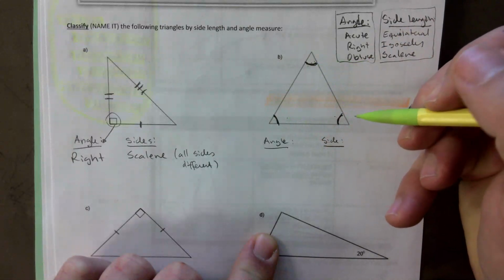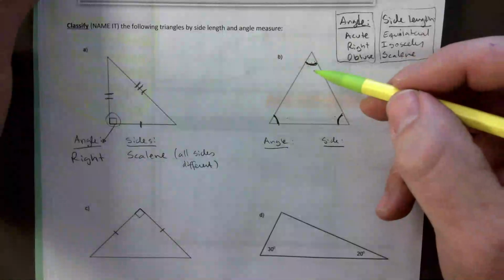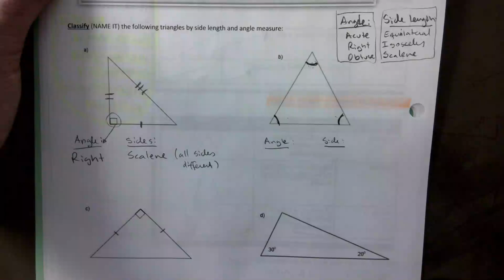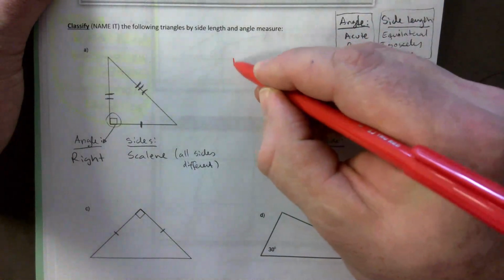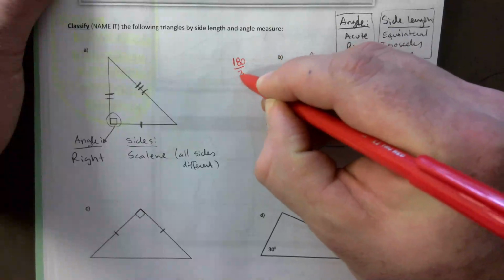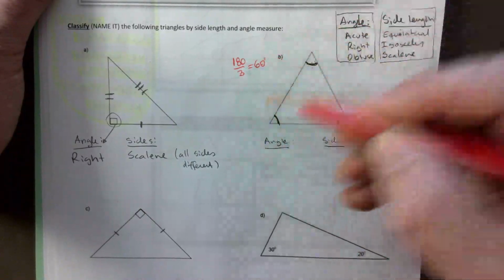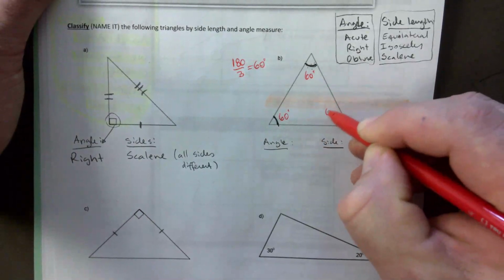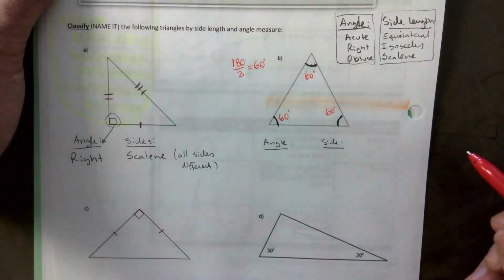What is the only option of them all being the same? 180 divided by 3. That gives me 60 degrees, right? So I know that these are all 60. And that actually gives everything away right now.